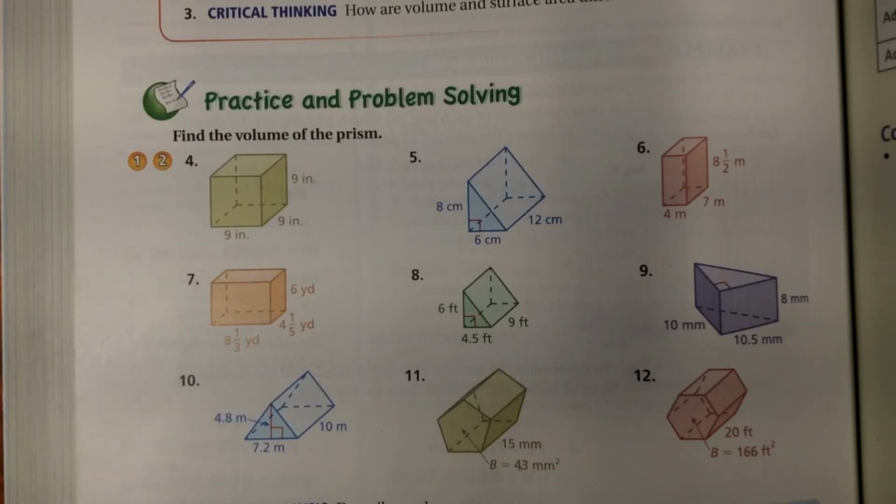Excellent. As soon as you're done with that, head on over to your journal page, which is journal page 200 for lesson 9.4.